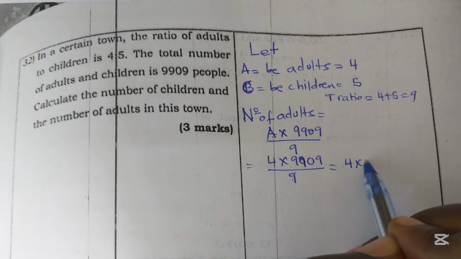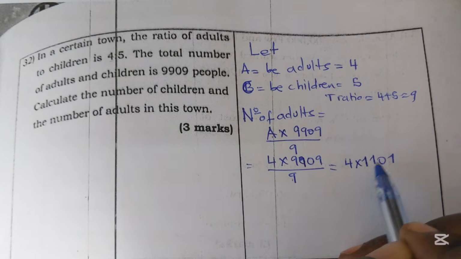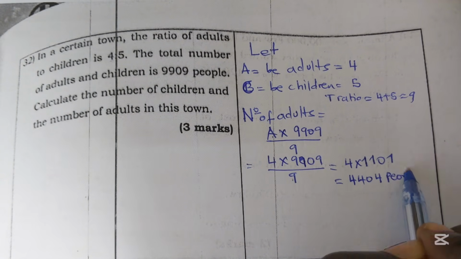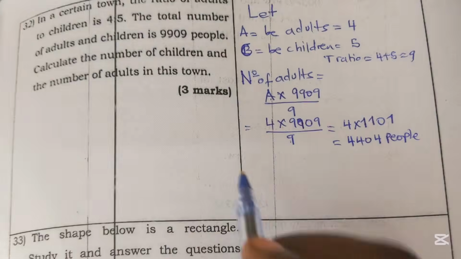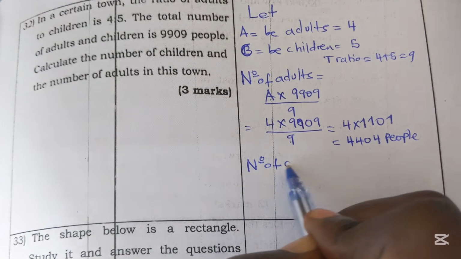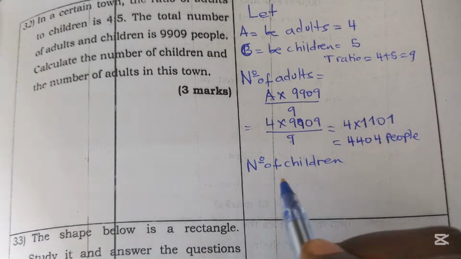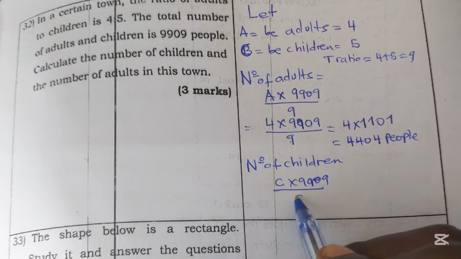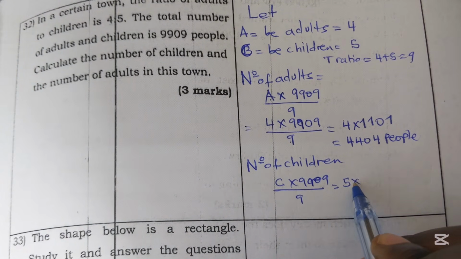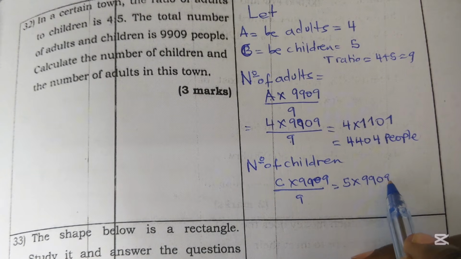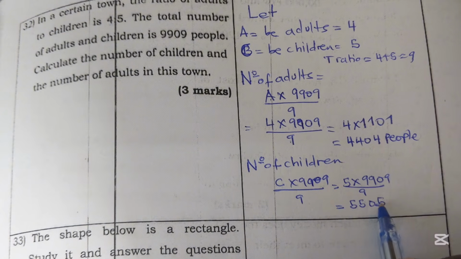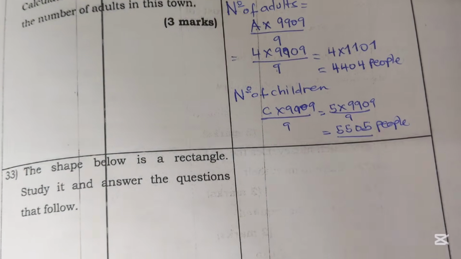To get 4 times 1,101 equals 4,404 people. And the number of children will be C times 9,909 over 9, which equals 5 times 9,909 over 9, then it will be 5,505 people or children.